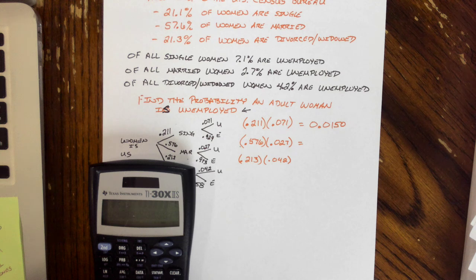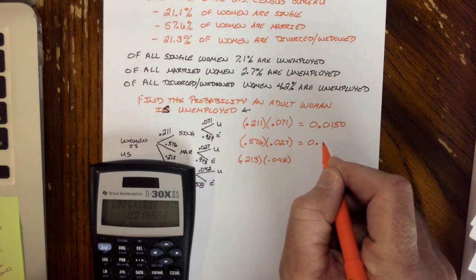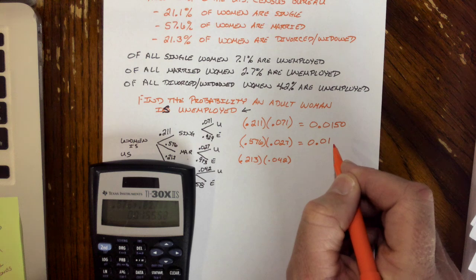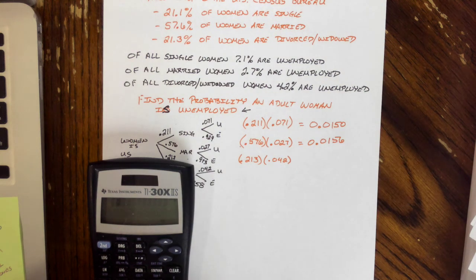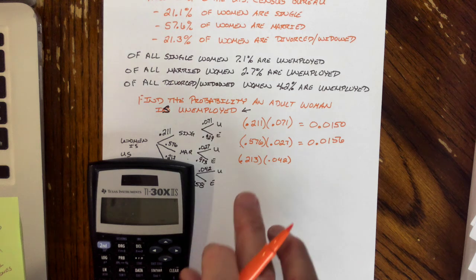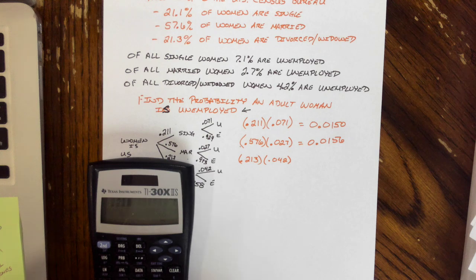Next, 0.576 times 0.027 gives us, and again, we're going 4 decimal places, 0.0156. And 0.213, again, percent divorced, widowed, and unemployed. 0.213 times 0.042, 1, 2, 3, 4. That 4 tells me we're good.